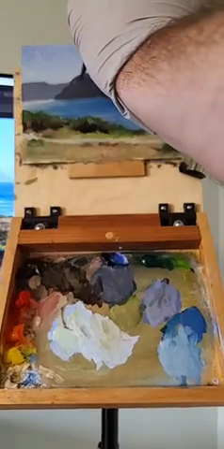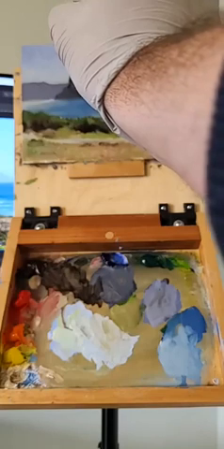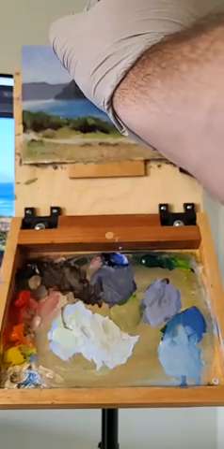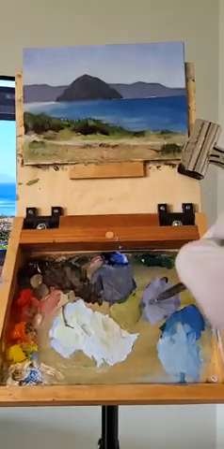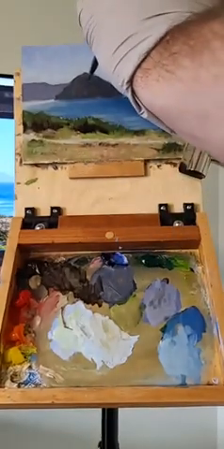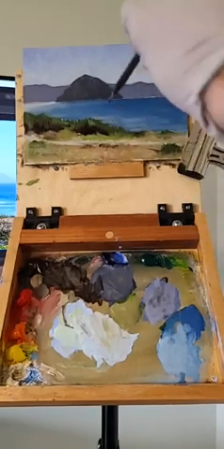And usually what you want to do is you just kind of start with something that's close in value and kind of sketch it out before you add anything that's a lot stronger in value, because it'll be hard to reverse that.